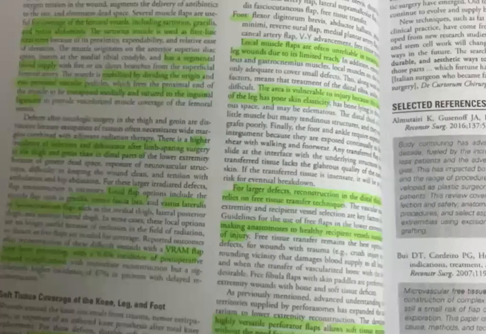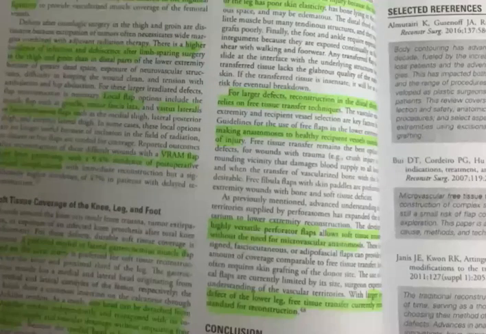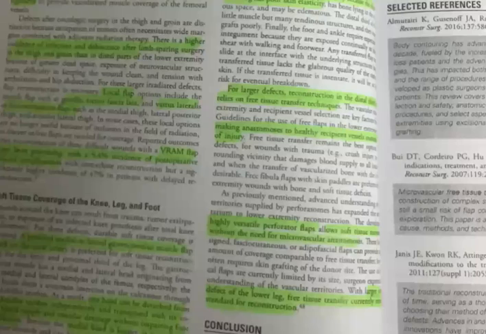Local flaps are often unreliable in treating distal third leg wounds due to their limited reach. So mostly it is difficult for local flaps to reach the distal end of the lower limb. Next, the area is vulnerable to injury because the distal portion of the leg has poor skin elasticity. So that is also an important point. For larger defects, reconstruction in the distal third of the leg relies on free flap, making anastomosis to healthy recipient vessels outside the zone of injury.